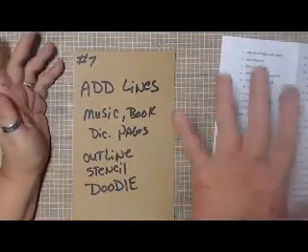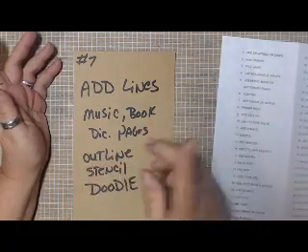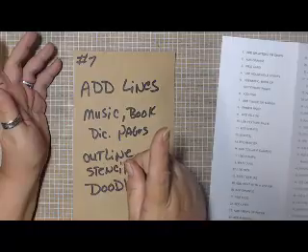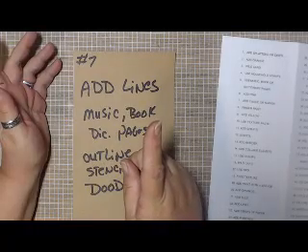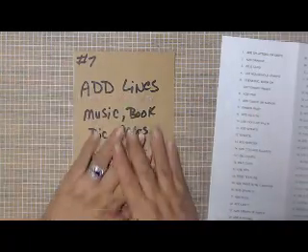And doodle is just that. Just doodle. Just whatever it is. You can draw stars and hearts and clovers and, oh wait, that's a cereal. Moons. Diamonds. That's a cereal, right? Okay, so go ahead and do all of those.